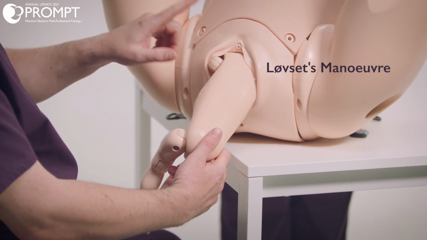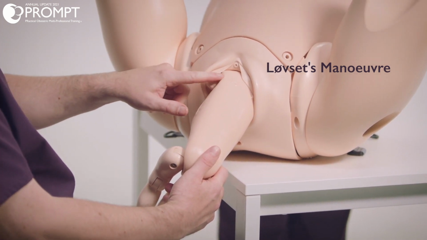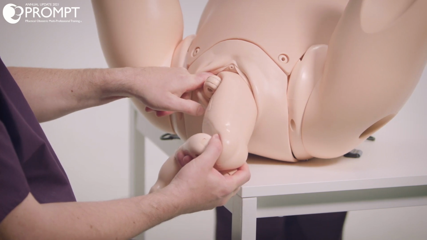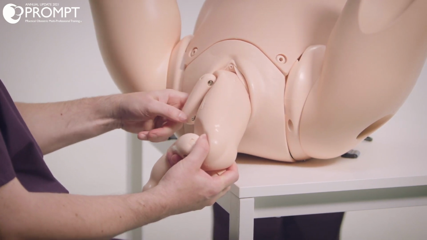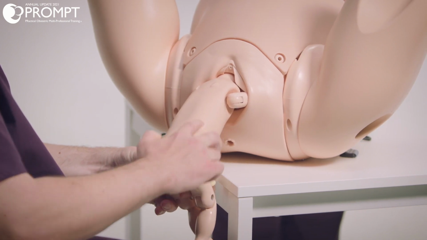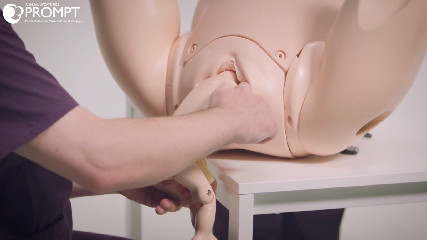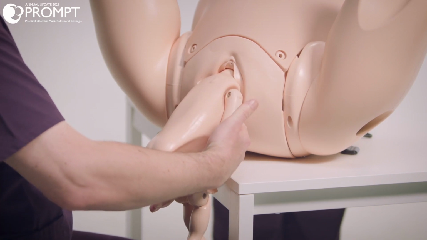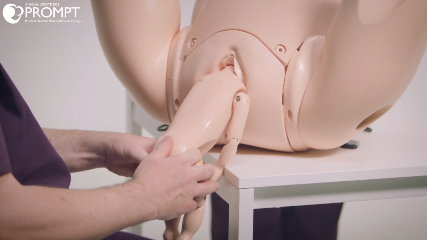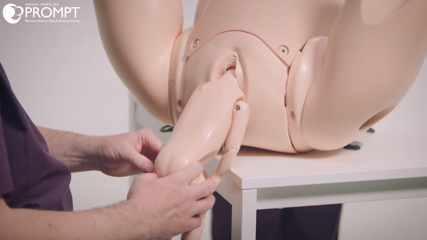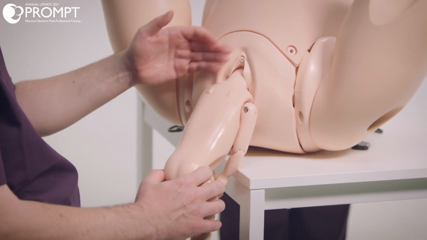Then with the same finger as the same side as the shoulder, put your finger over the baby's shoulder into the antecubital fossa and flex the arm down. Now I recommend then roll it round again, use the other side's finger to get into the antecubital fossa and again flex the arm down over the chest. Then with the pushing from the mother, pushing down, you can see the nape of the neck coming down.